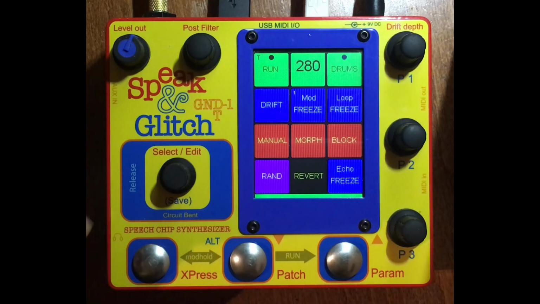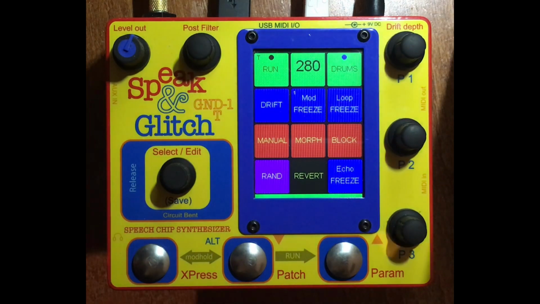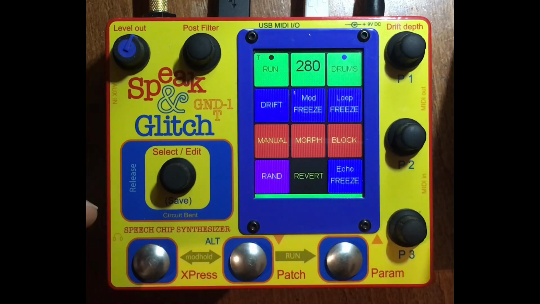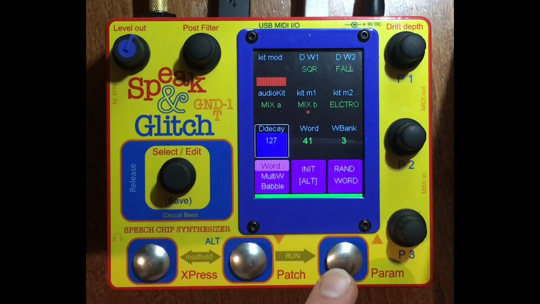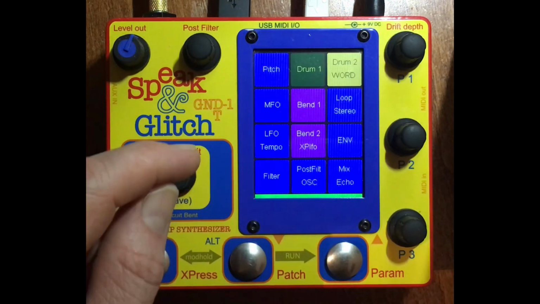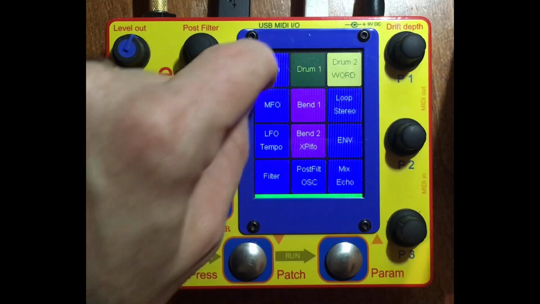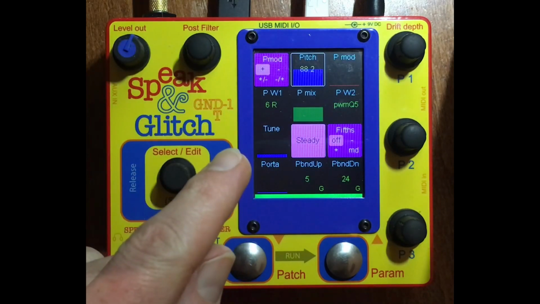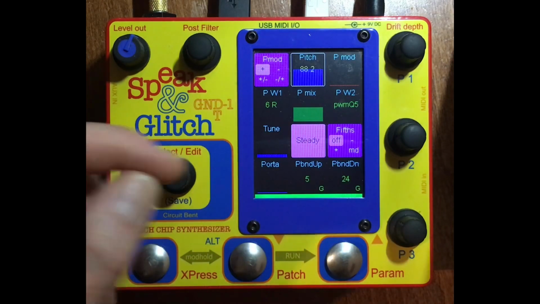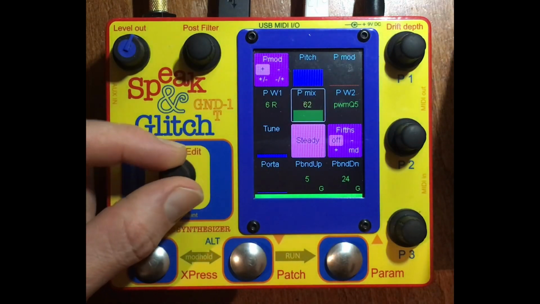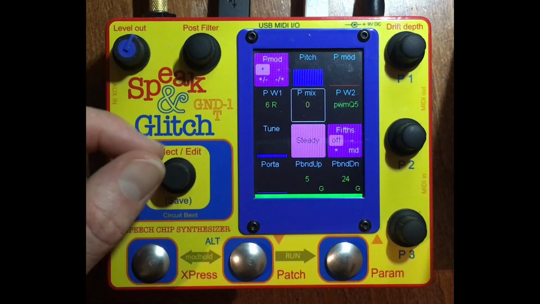Sounds like this particular patch has modulation that is derived from the drums. In fact, there are modulation buses that mix between two different waveforms that you can select independently for each of the modulation buses.